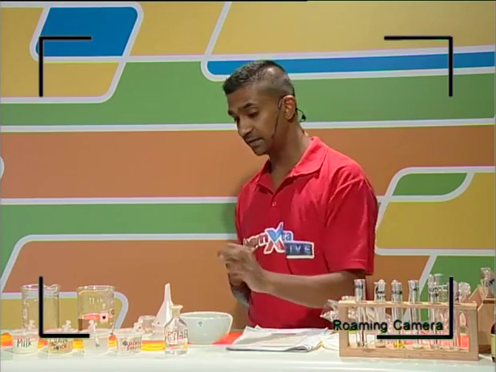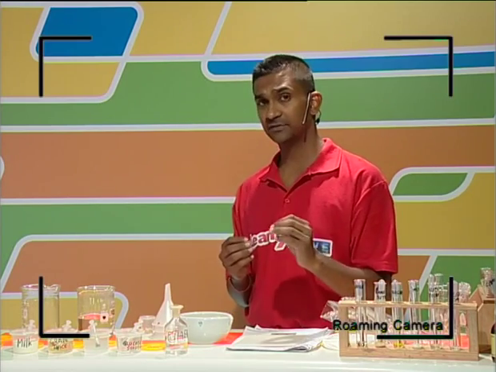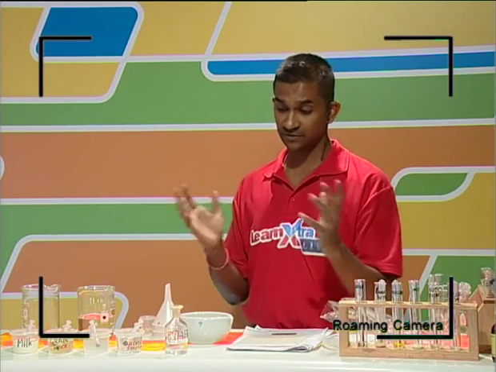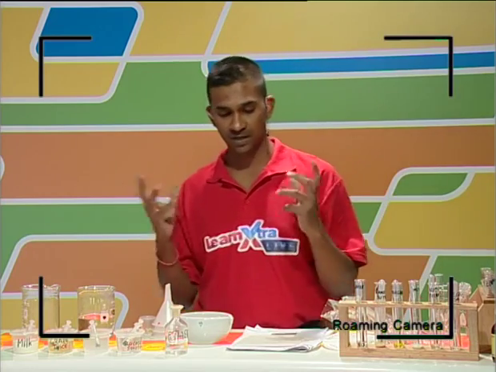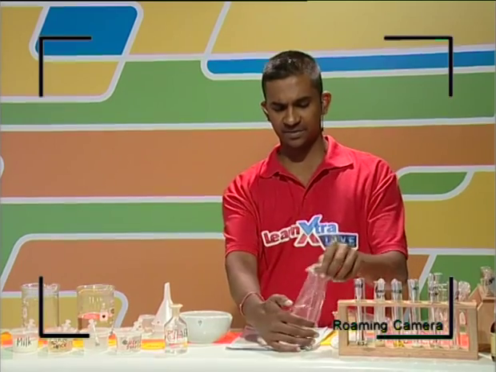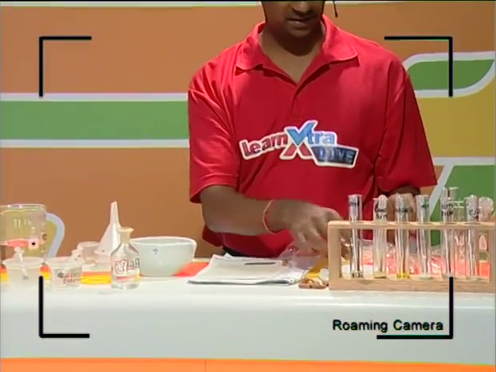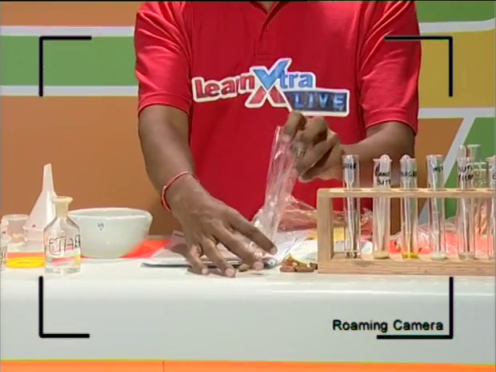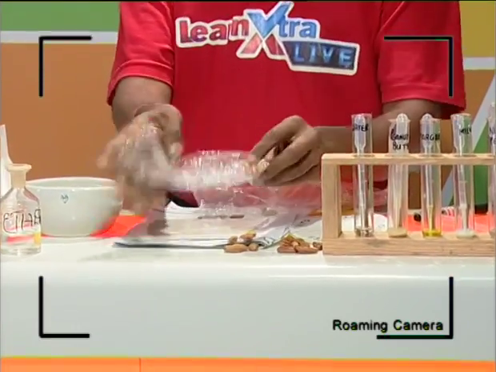So whenever you see ether or any alcohol, guys, you've got to be careful that there are no flames around where you work, and that the windows around you are open and there's lots of ventilation. Okay, so I've got different food samples here, guys. I've got some pecan nuts, some almonds, and some normal peanuts.